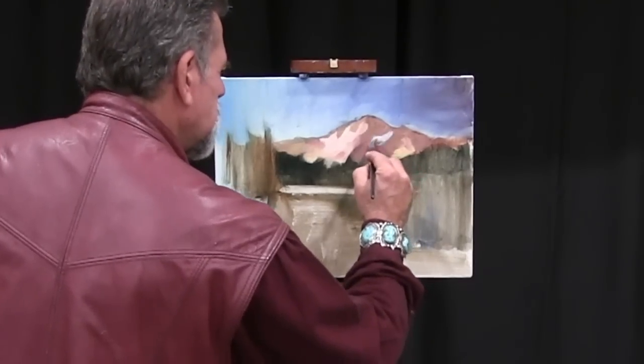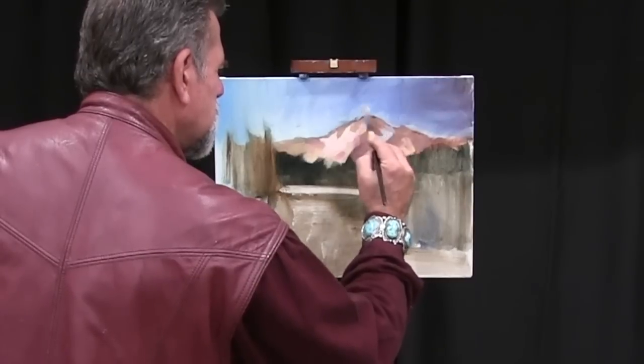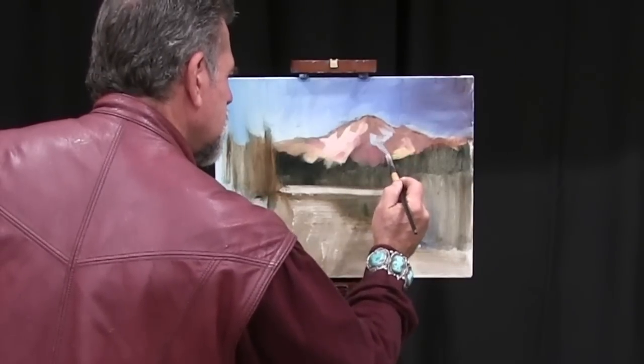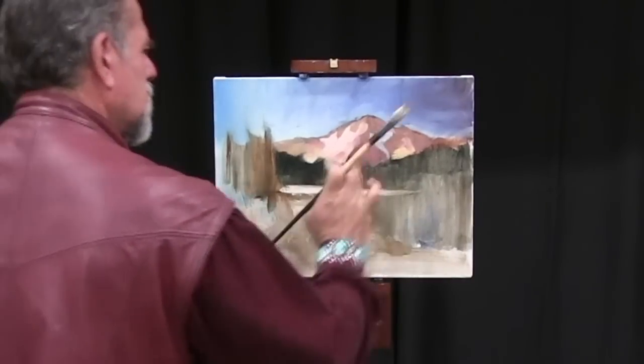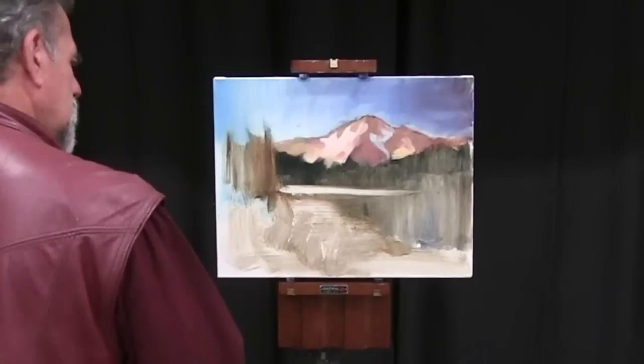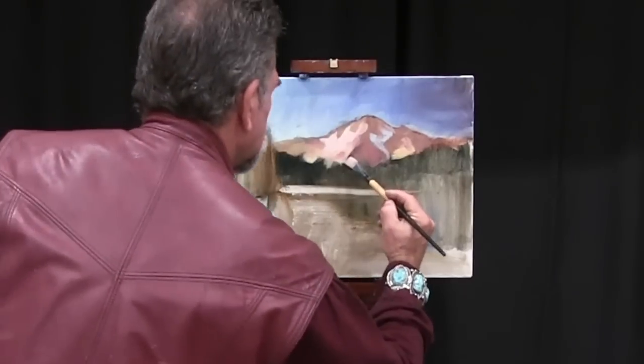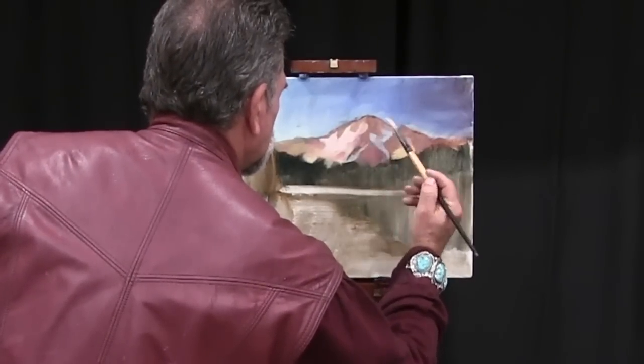We're going to get some snow in between the mountains here. Put some little bluish cast in there.